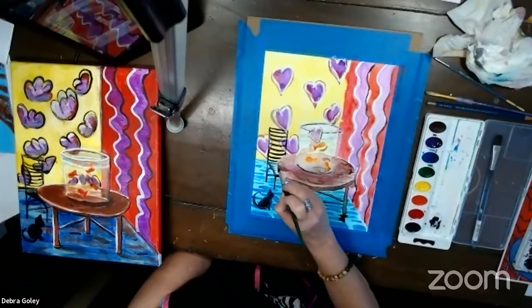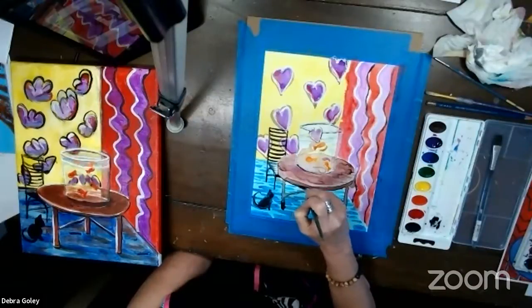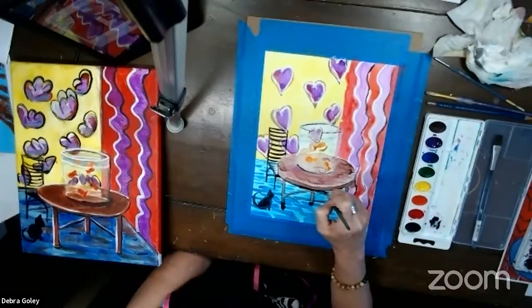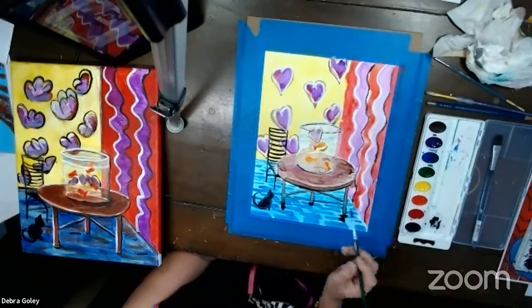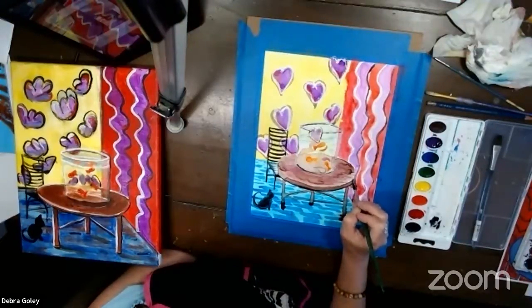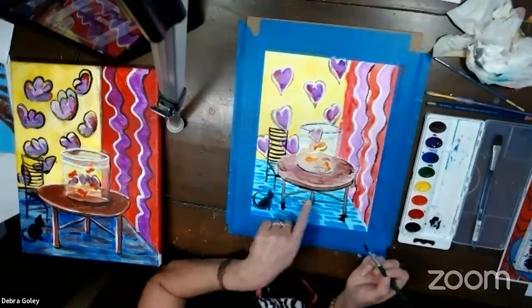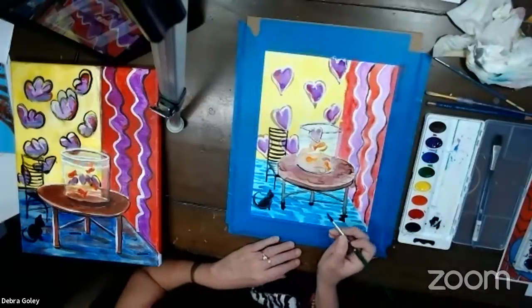Now I'm going to outline my table with the same black since it's dry now. I'm going to put some black around the outside rim of the table, not the inside rim of the table. The things that are touching air, so that would be the outside. Don't put it in the inside.